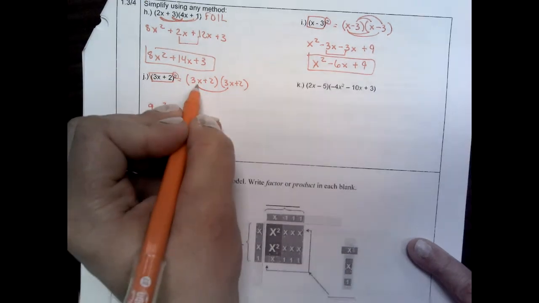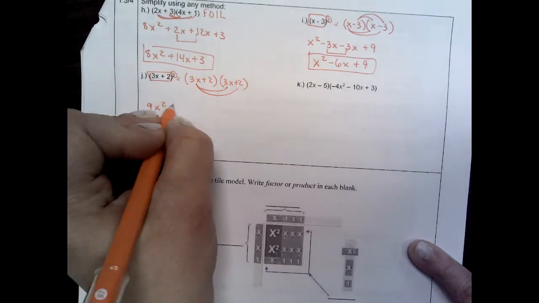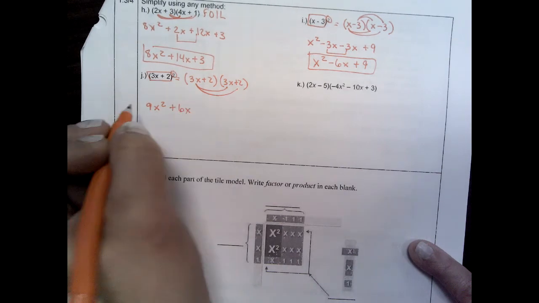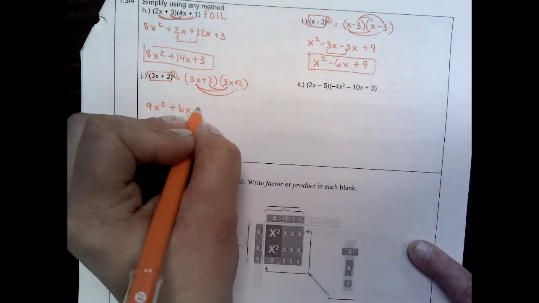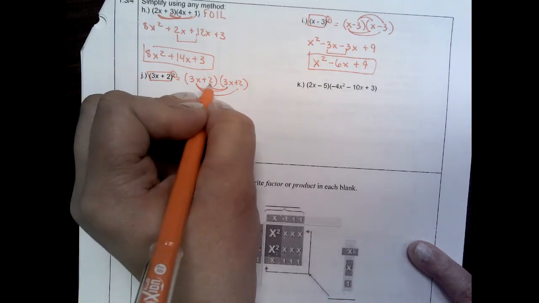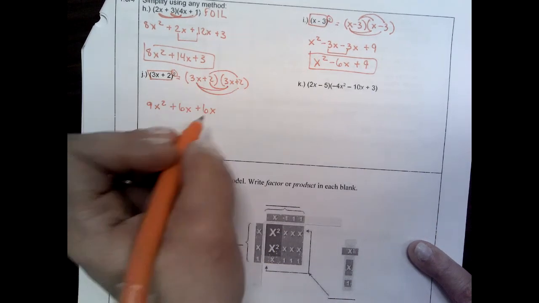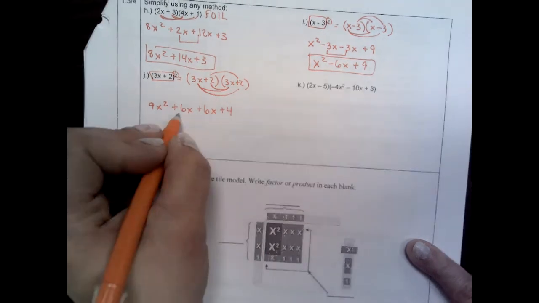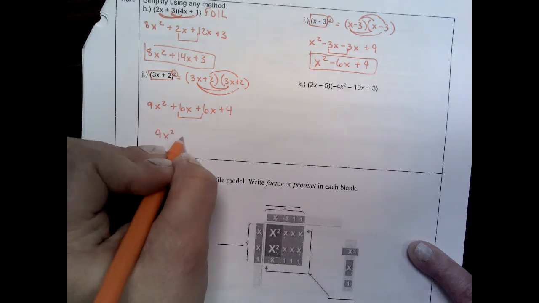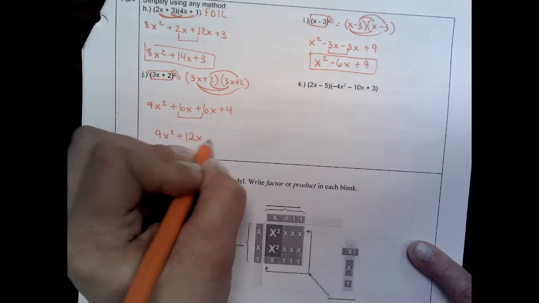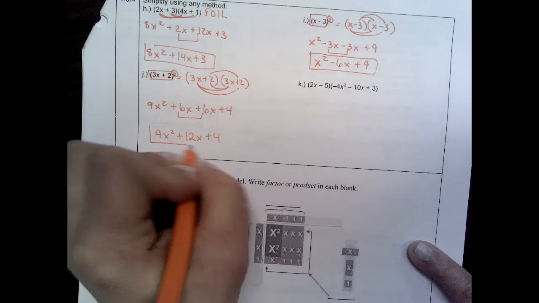Now I'm going to do my outer. 3x times 2 is 6x. I'm going to do my inner. 2 times 3x is 6x. And then I'm going to do my last. My 2 times 2, which is 4. I have to combine my like terms. So I get 9x squared plus 12x plus 4.